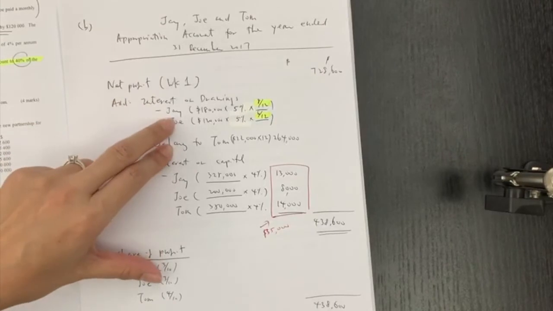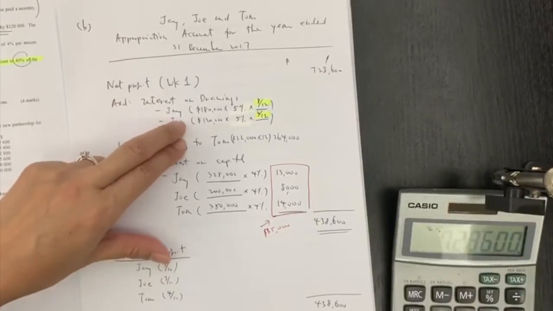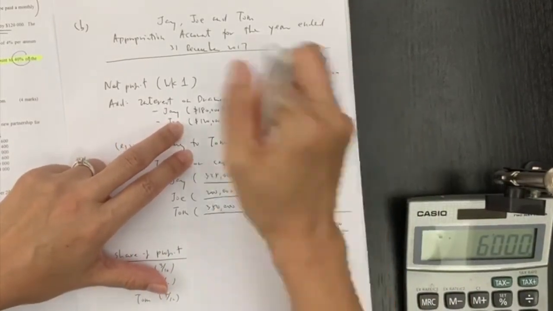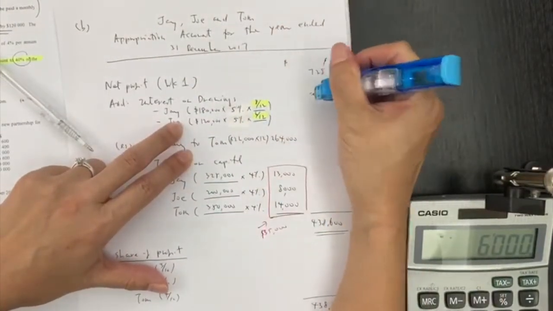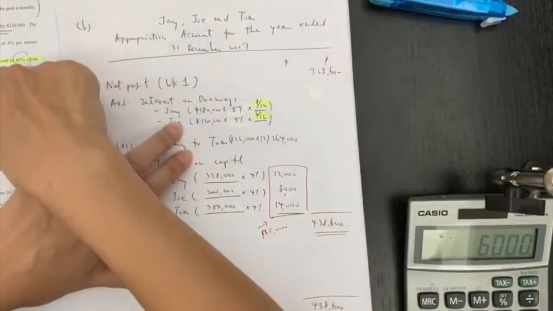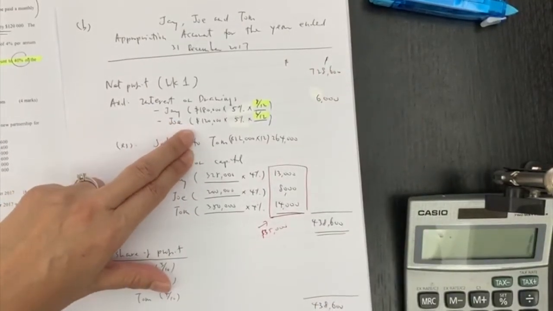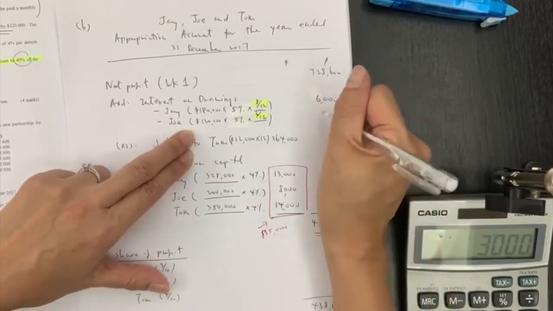Okay, so here I can do calculation times 8 divided by 12, so 6,000. Okay, match the place. For J is 6,000, and then for Joe 0.5 times 6 divided by 12, so 3,000.